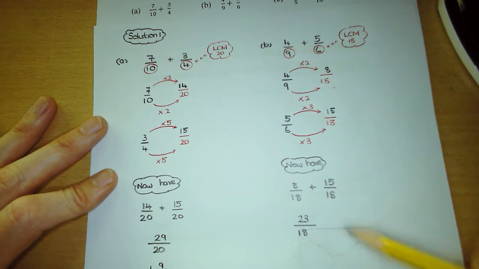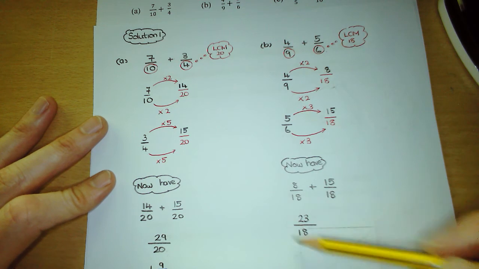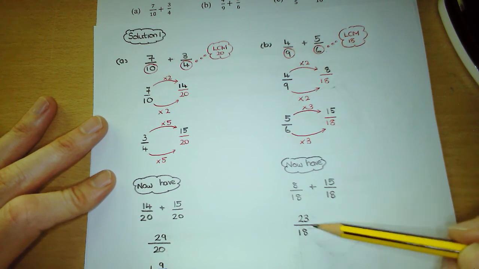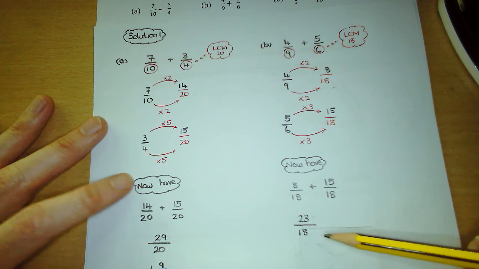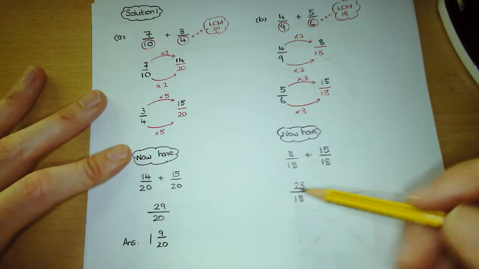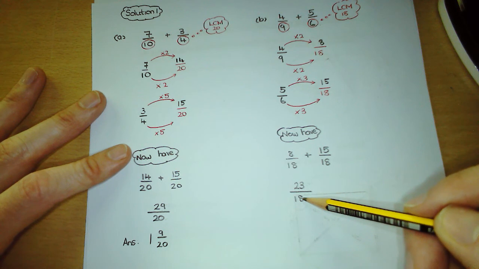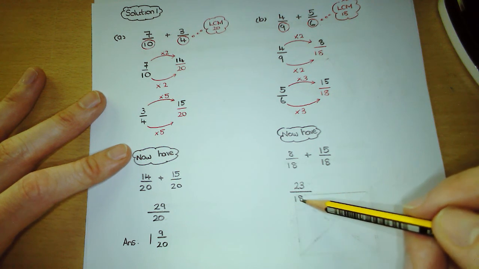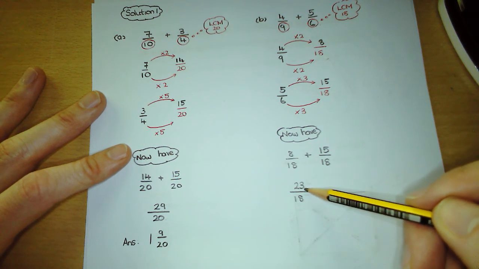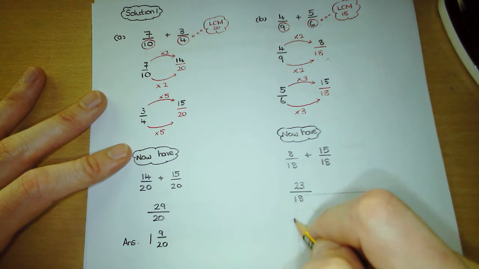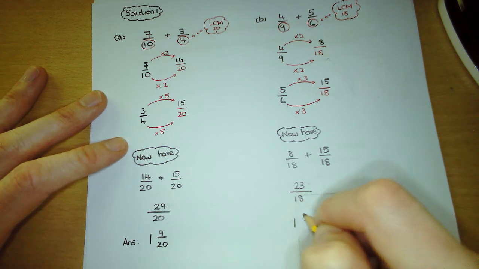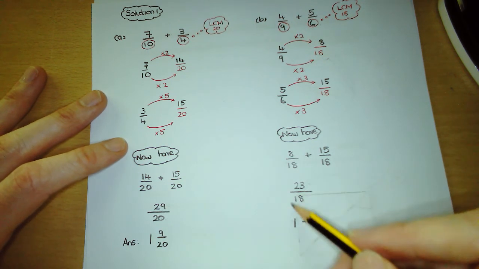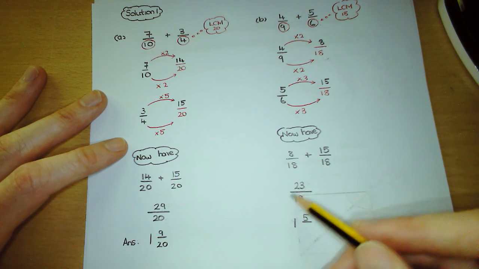Okay, so final thing is we must realize we have an improper fraction, numerator bigger than denominator. When that's the case, you must turn it into a mixed fraction. To do that, you start with the denominator 18 and ask yourself, how many times does the denominator fit into the numerator 23? Well, 18 only fits into 23 once, and we're going to have a remainder of 5, and we're going to put the remainder of 5 over the original denominator that we're left with here, 18.